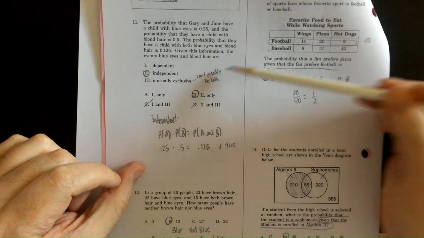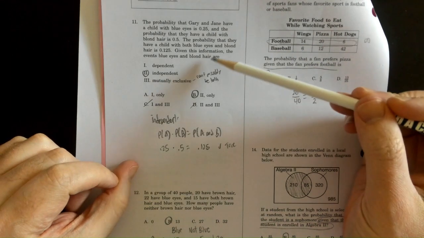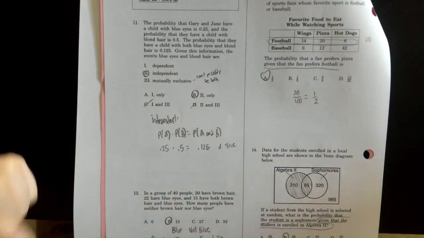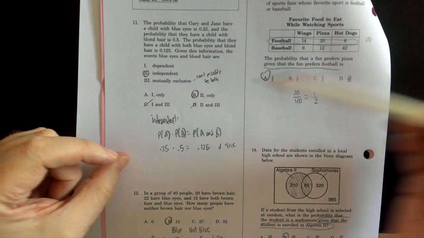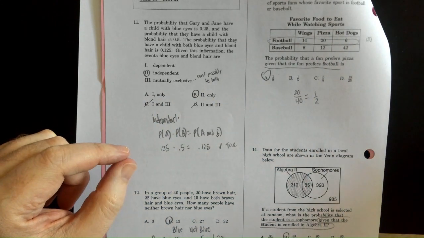Mutually exclusive means that it can't possibly be both. And that's not true here because it says there's a probability that it's possible, and I'm sure we all know someone with blue eyes and blonde hair. So we're not going to pick any choices that have a 3, so now we're between A and B.